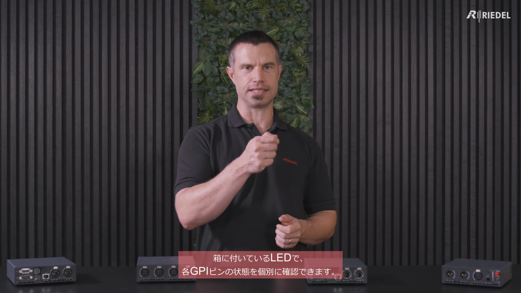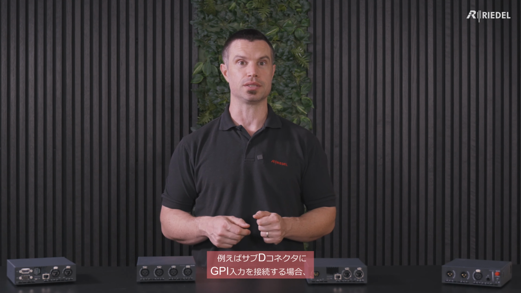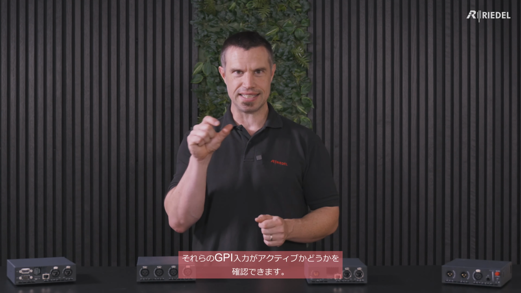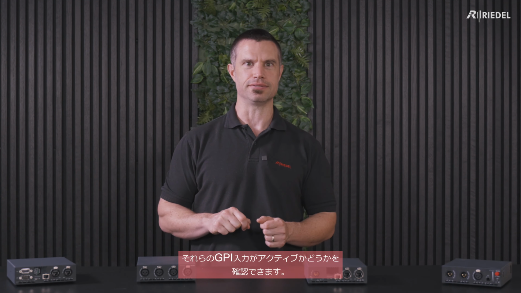Similarly with the GPIs, which we have on a number of the different StageLink boxes, we can see the status of each GPI pin individually with an LED on the box. So straight away, if you're connecting, for example, a sub-D connector with some GPI inputs, you can see if those GPI inputs are active or not.